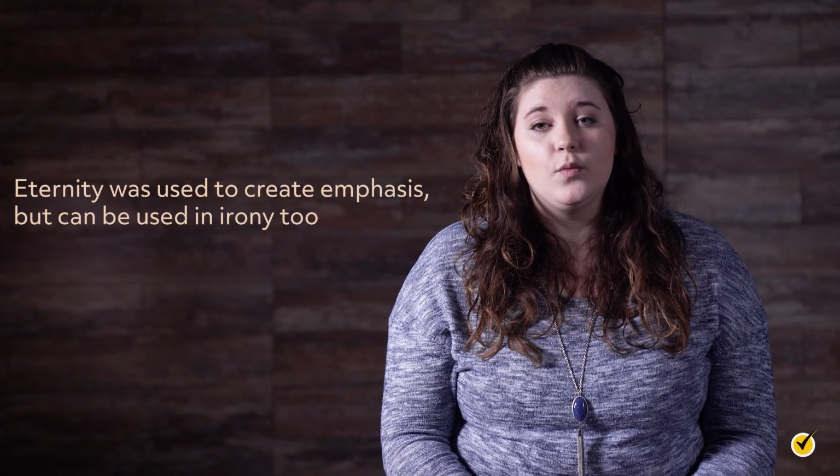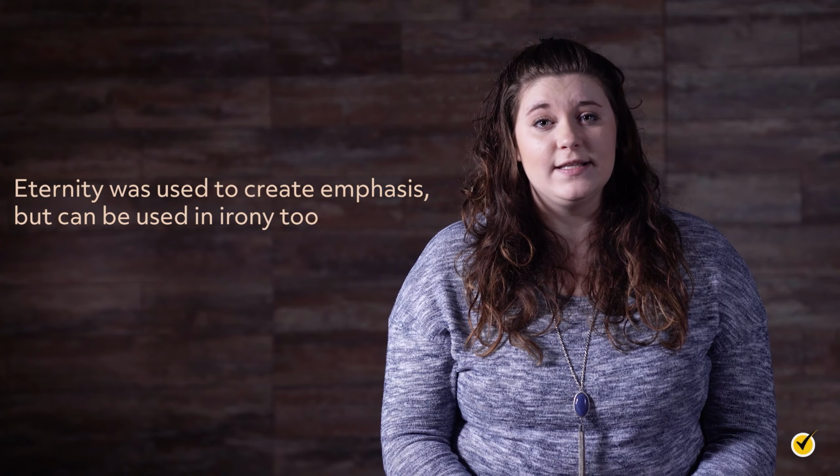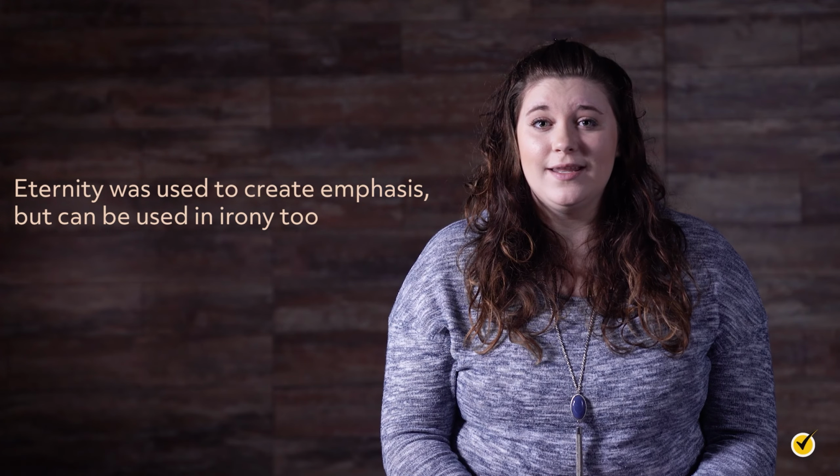It is crucial to keep in mind that there are certain elements that make a hyperbole's function differ depending on context. In this case, the word eternity was used to create emphasis, but in a different situation, it could be used ironically. If you just recently saw your friend and coincidentally encountered him 20 minutes later, then making the same hyperbolic statement would have an ironic effect. Whether for emphasis or irony, hyperbole is never literal and is always an intentional and obvious exaggeration.